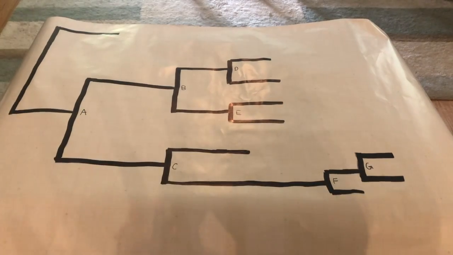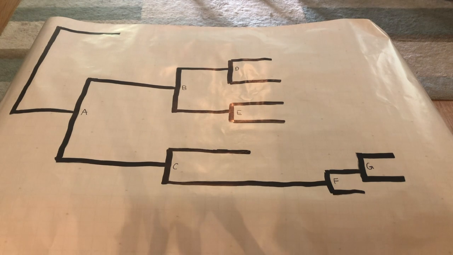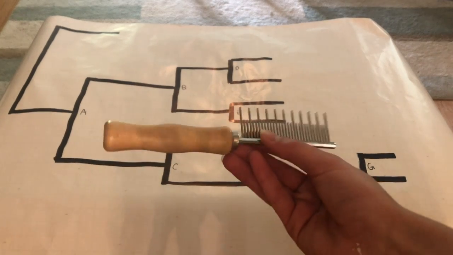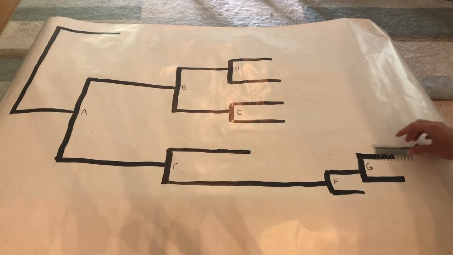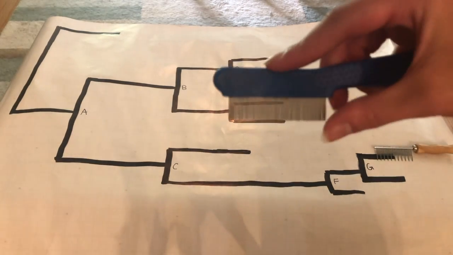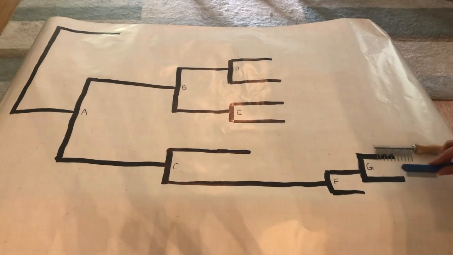This is our phylogenetic tree. We are going to be filling it in from most recently diverged to everything that came before it. Our first operational taxonomic unit is this comb. It has a handle and metal bristles. The next one is most related to this comb. It also has a handle and metal bristles.